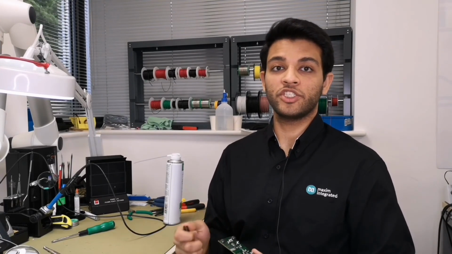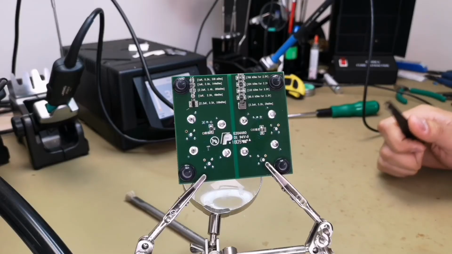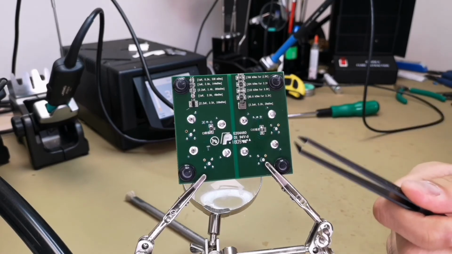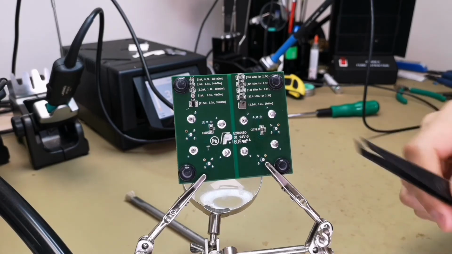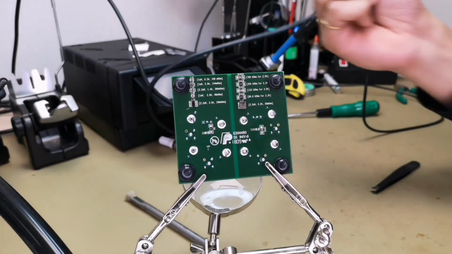Now, I'm going to change the output voltage of the EVKIT by changing one resistor, the R-select resistor. Changing the output voltage of the part is as simple as changing one resistor, which is R-select, which corresponds to R101 on the EVKIT. Now, I'm going to change it to 10 kilo ohm to get an output voltage of roughly 4.5 volts.